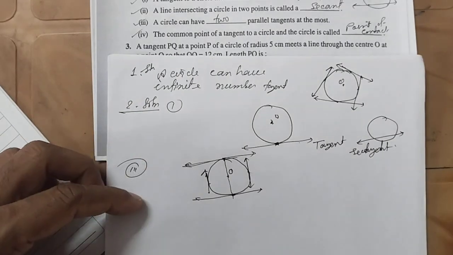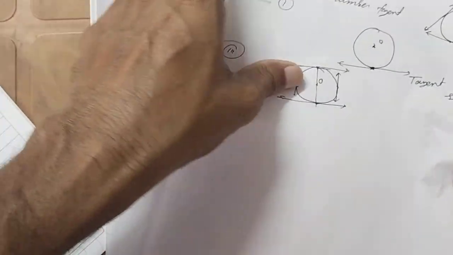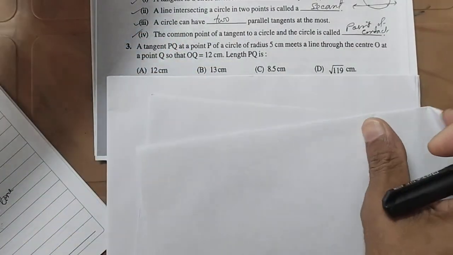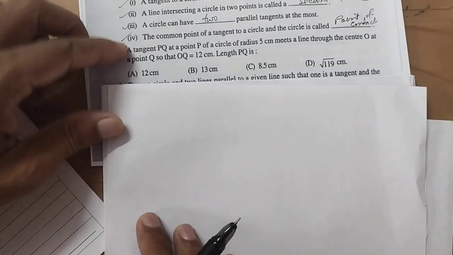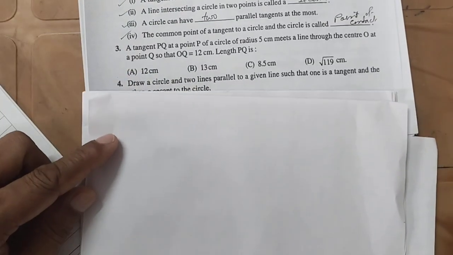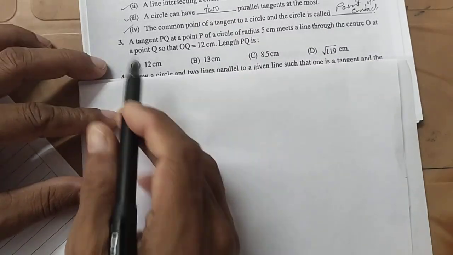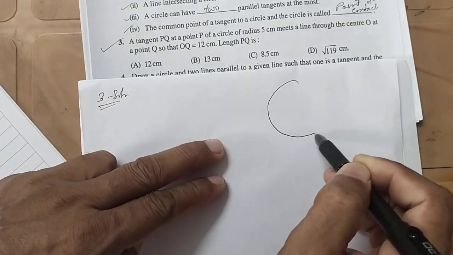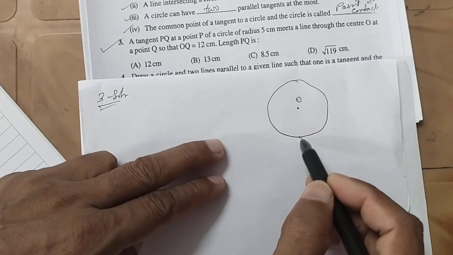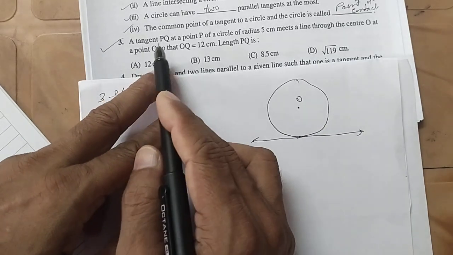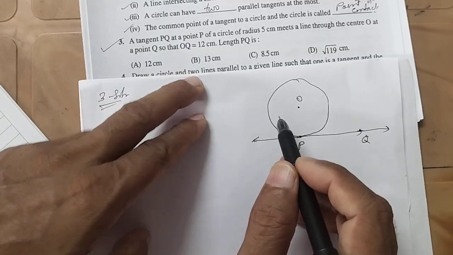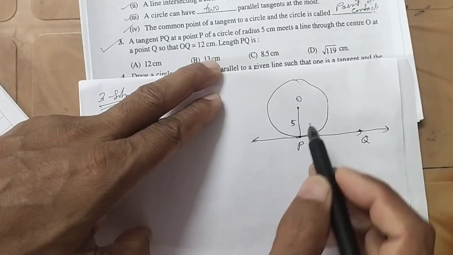Then question number 3, exercise 10.1. In a circle with center at O, a tangent PQ, this is P, this point is Q. The radius is 5 centimeter.